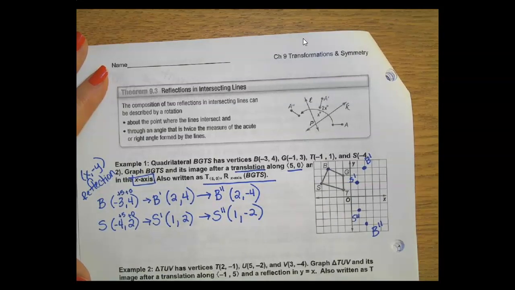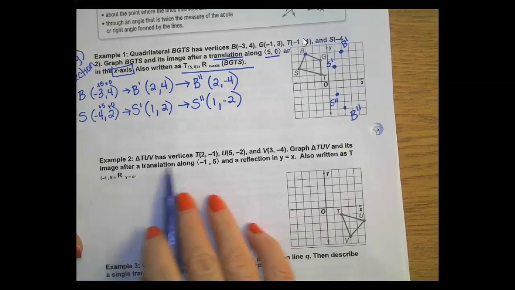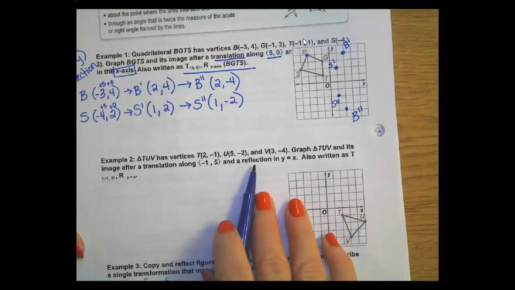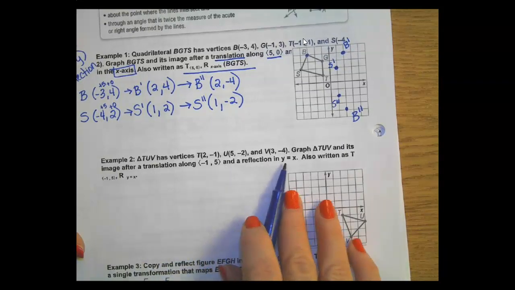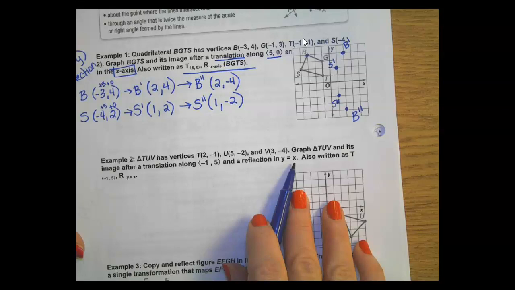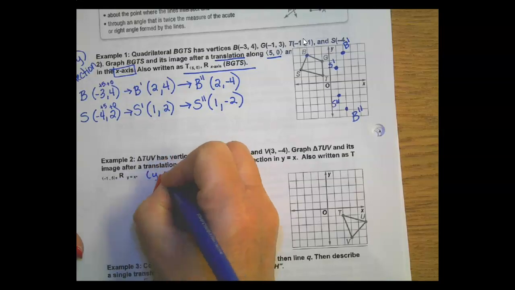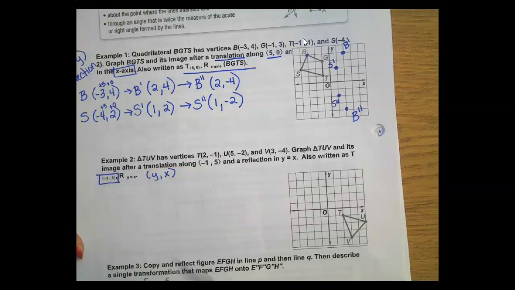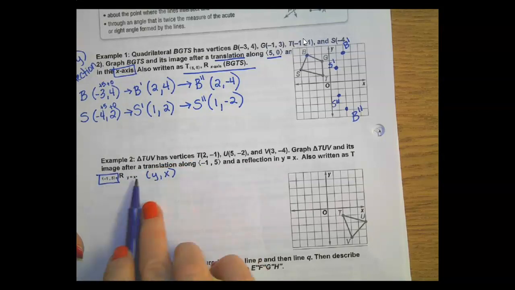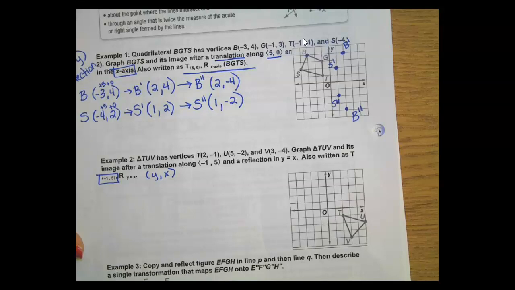Let's try this next one. After a translation, so again, it's another translation and a reflection in the line y equals x. So that's a whole different rule. The y equals x is just flip-flopping our y and our x. And then here's the rule for the other. It's too bad they don't do that. Anyway, okay, so let's pick a point.